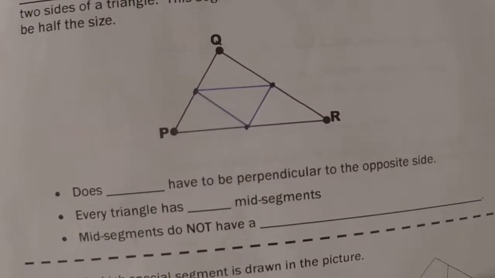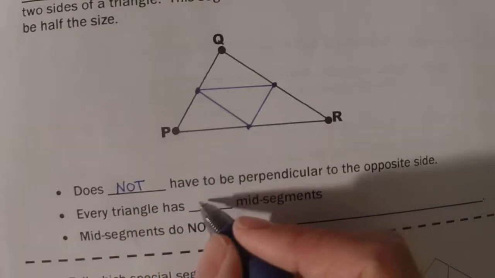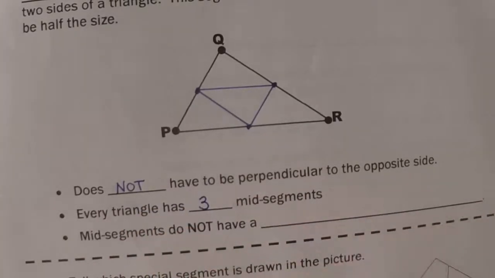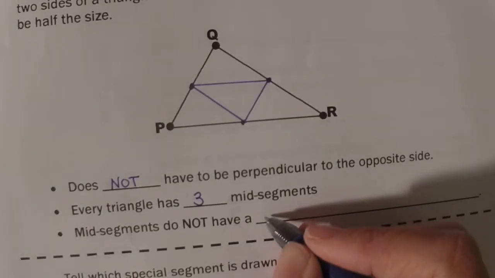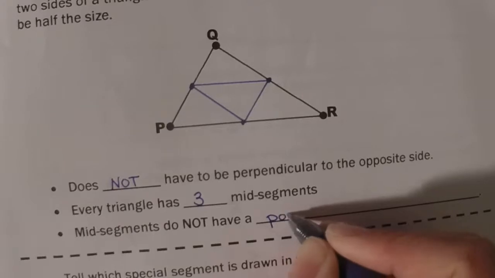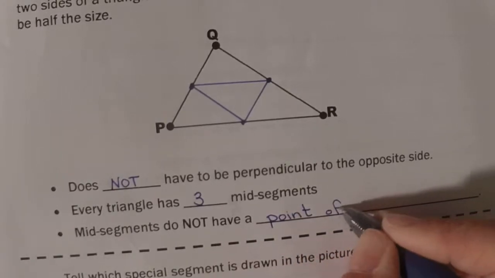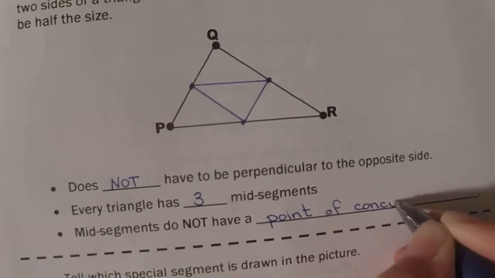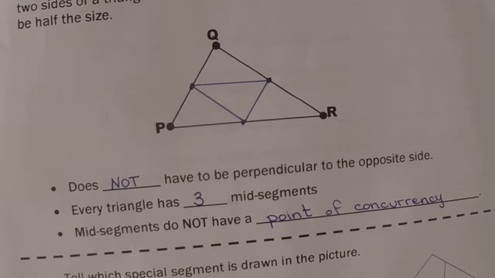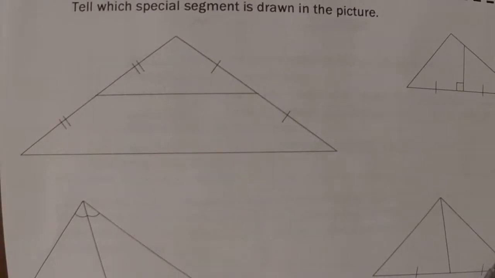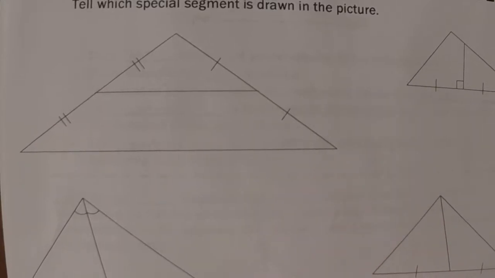So again, it does not have to be perpendicular. Every triangle will have 3 mid-segments. And mid-segments do not have a point of concurrency, because obviously they don't all intersect at the same spot. So based on this information, I want you to try to label these pictures down here and see which special segment we're talking about.